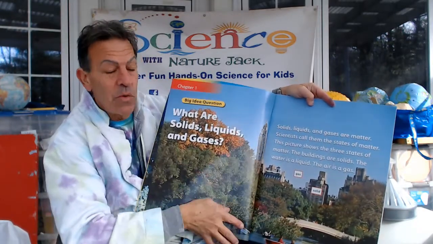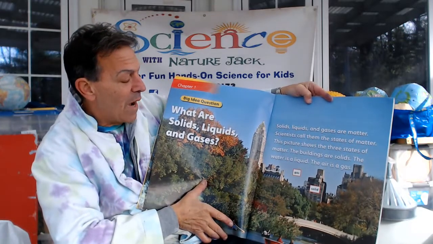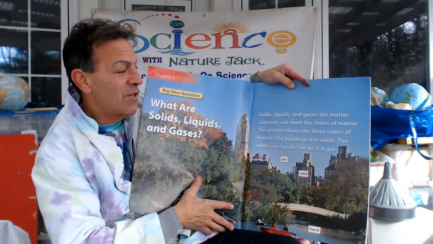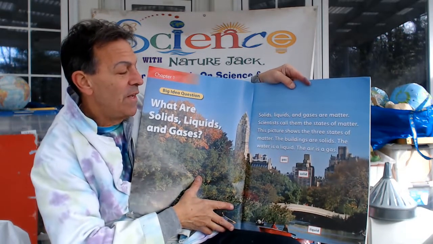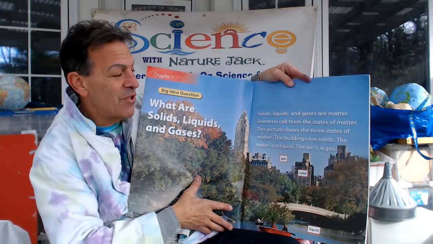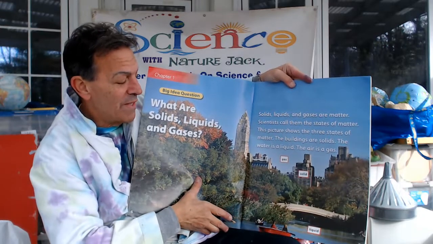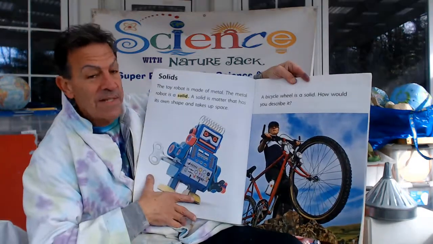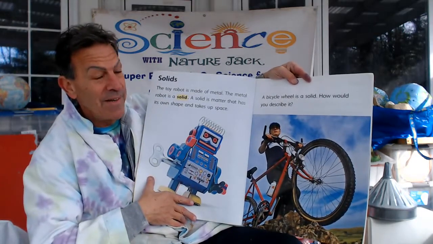Big idea question. What are solids, liquids, and gases? Solids, liquids, and gases are matter. Scientists call them the states of matter. This picture shows the three states of matter. The buildings are solids, the water is a liquid, and the air is a gas.